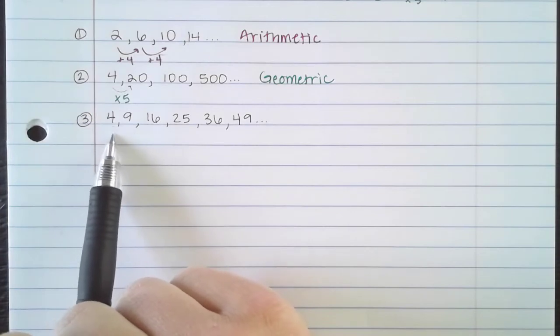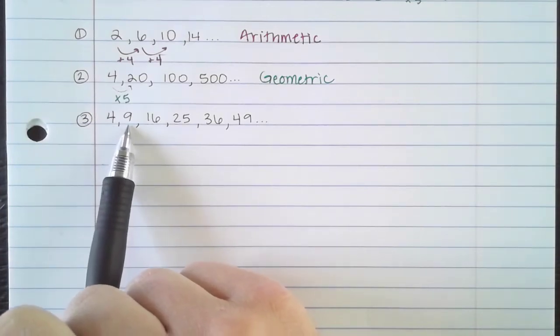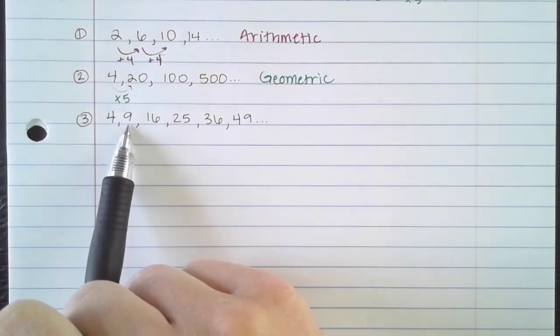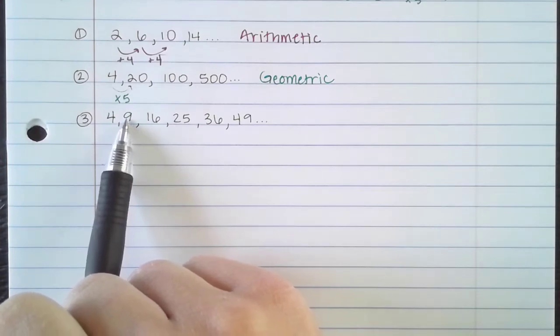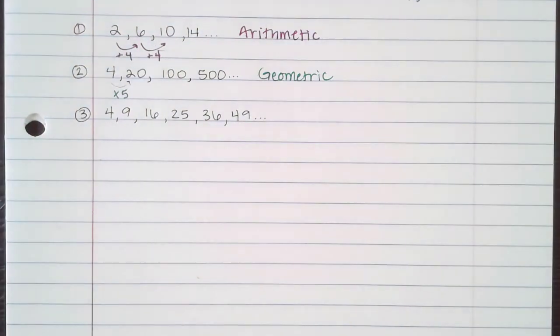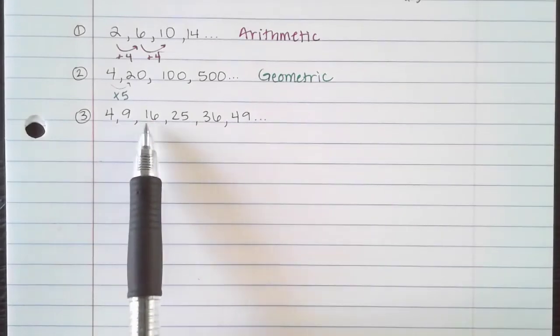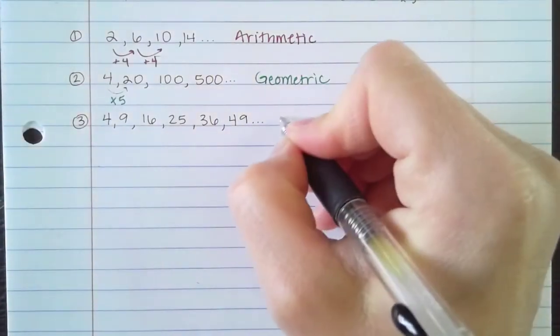Geometric? 4 times 2.25 is 9, I think. And that's not the same there, so I know that it's not geometric. I could try and find a pattern there, but it's not. So this is actually neither.